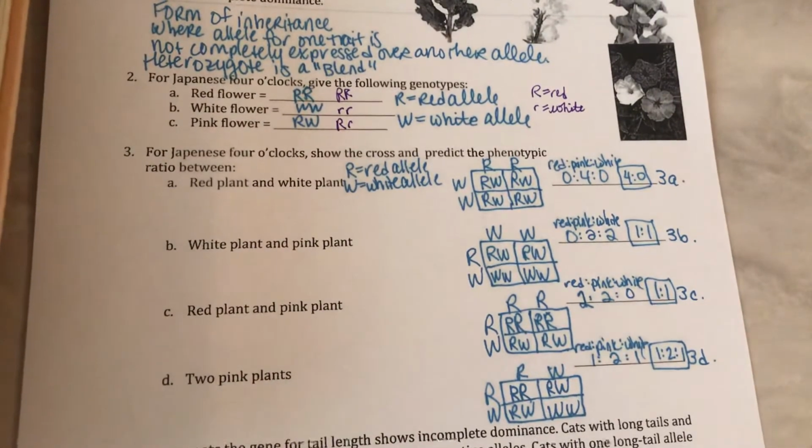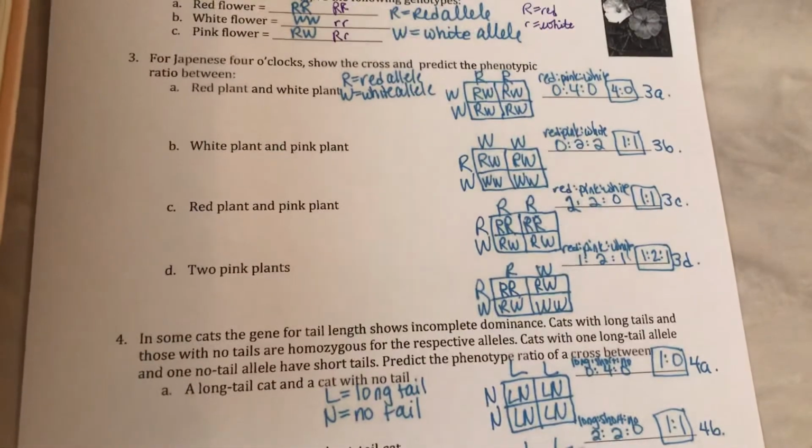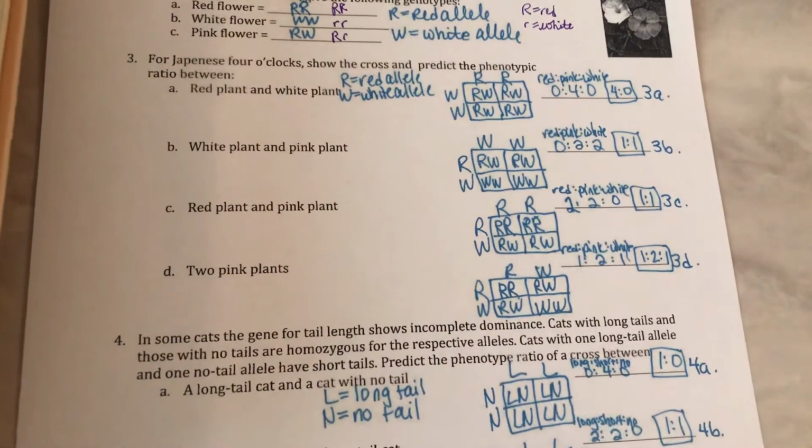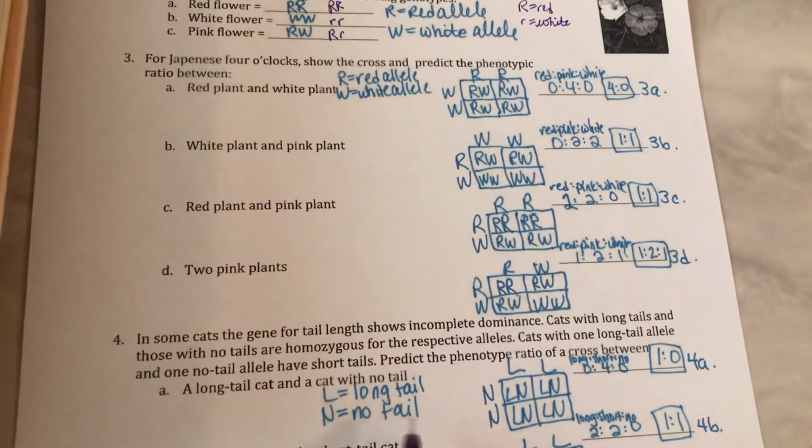For number 4, it is a different trait in that case. In some cats, the gene for tail length shows incomplete dominance. Cats with long tails and those with no tails are homozygous for the respective alleles. Cats with 1 long tail allele and 1 with no long tail allele have short tails. Predict the phenotypic ratio of a cross between all the following. So here I put big L equals the long tail and big N equals the no tail.